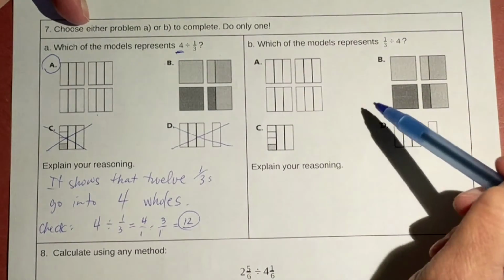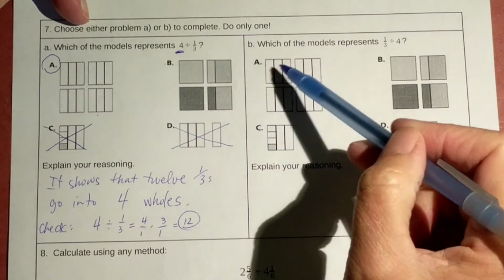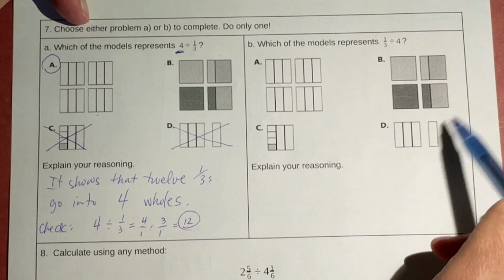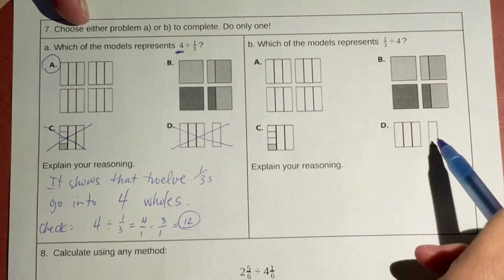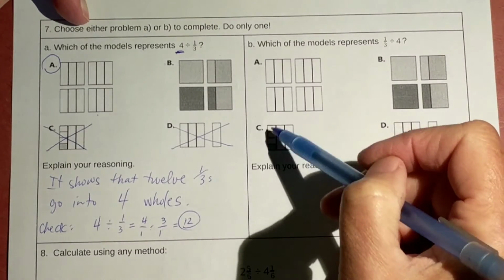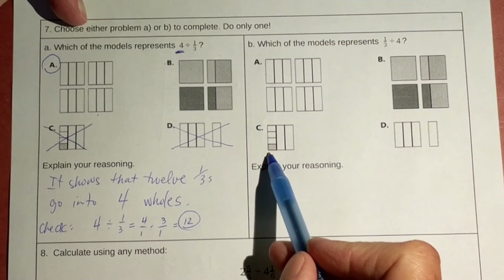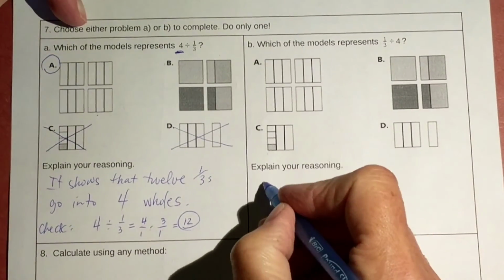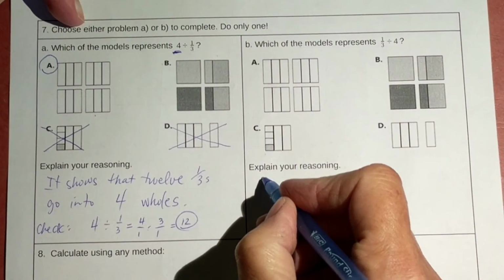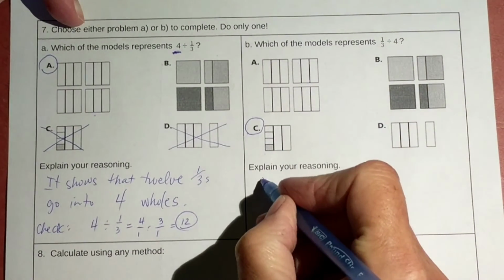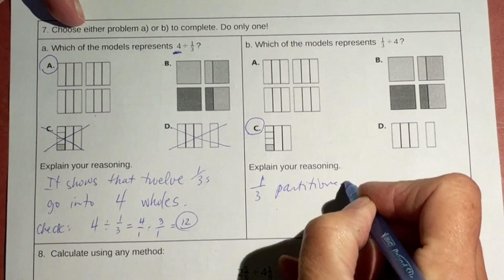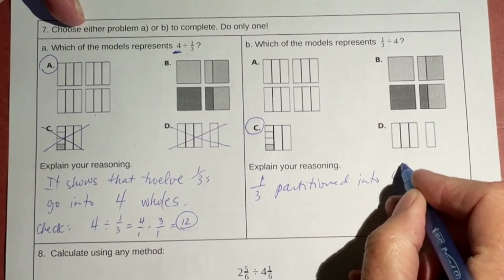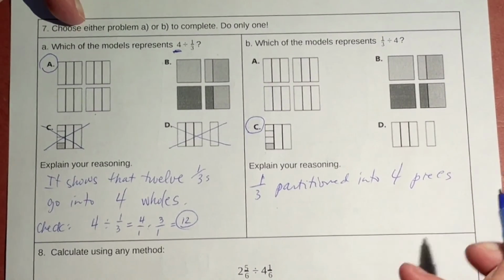Okay, this does not show, I mean, you've got a whole bunch of thirds, but none of them are being partitioned. Now here's a third, but this one doesn't show. Here shows a third being partitioned into 4 pieces. So C shows 1/3 partitioned or divided into 4 pieces.